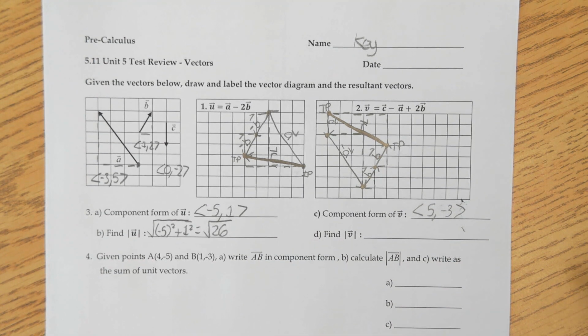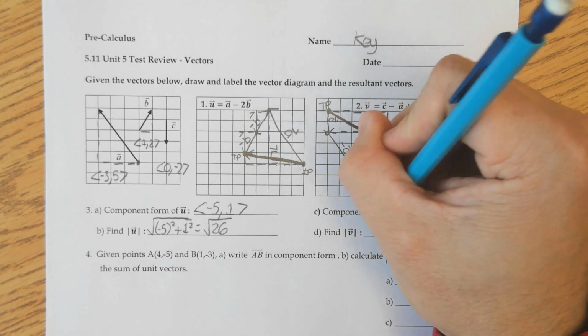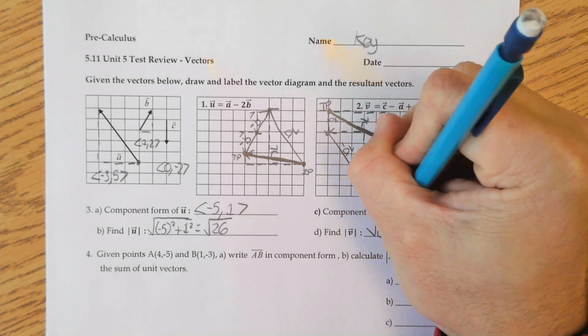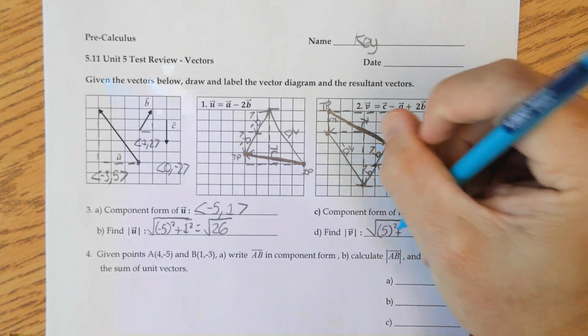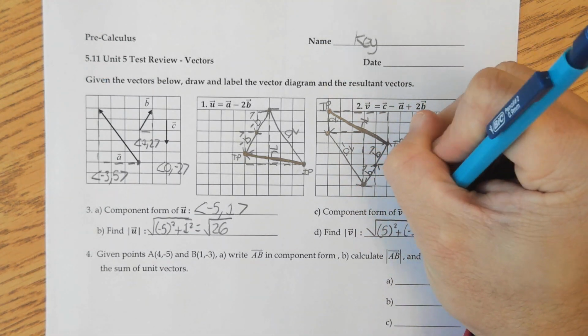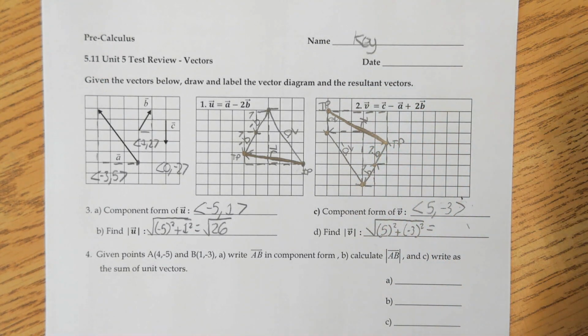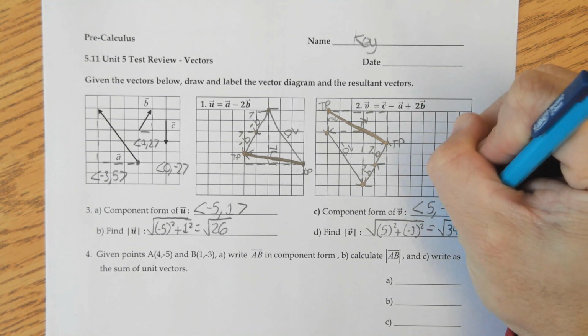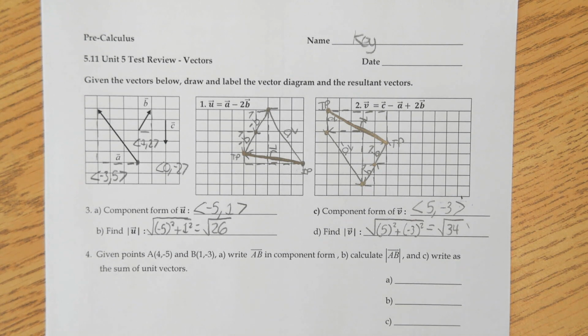Okay? And so now we want to find the magnitude. Okay, so our magnitude again, square root of 5 squared plus negative 3 squared. And so that's going to give you 25 plus 9, which is the square root of 34, which I don't know if that simplifies or not.